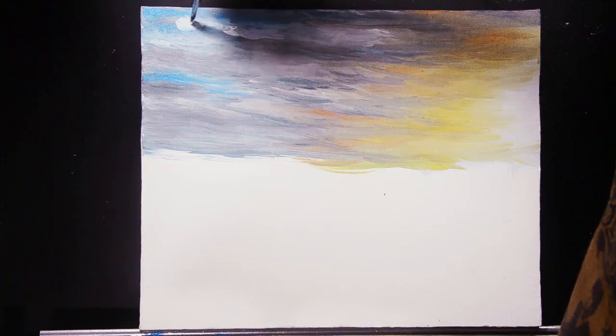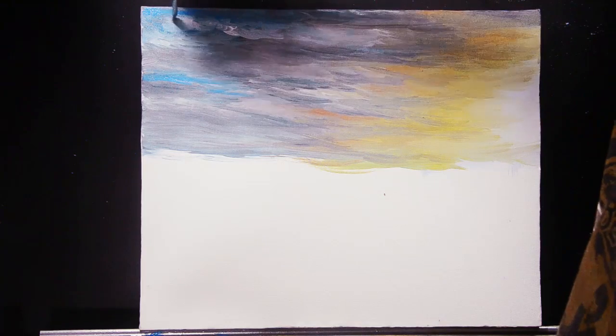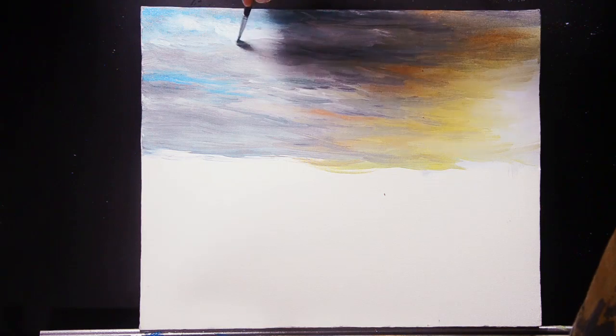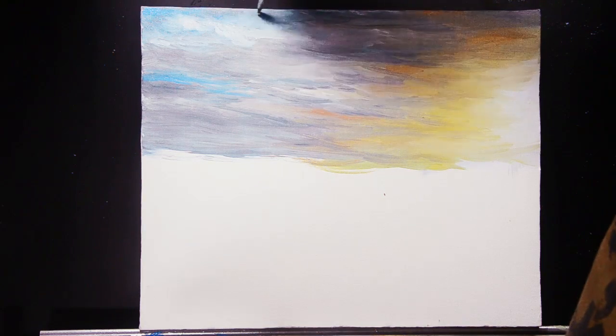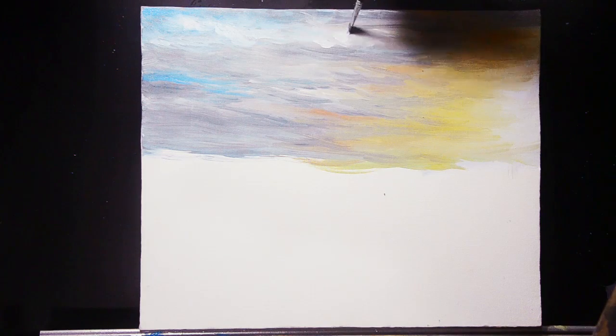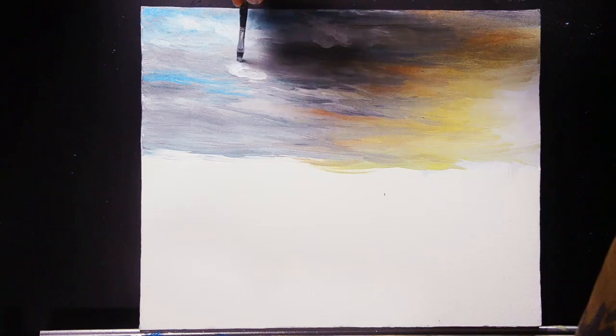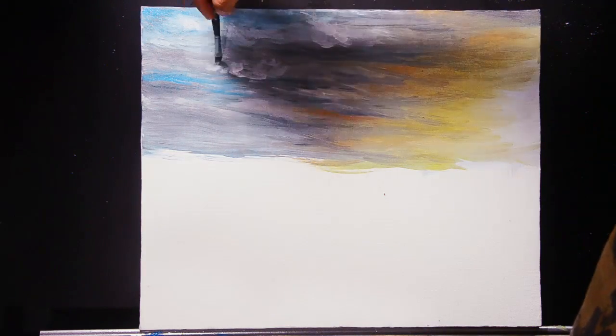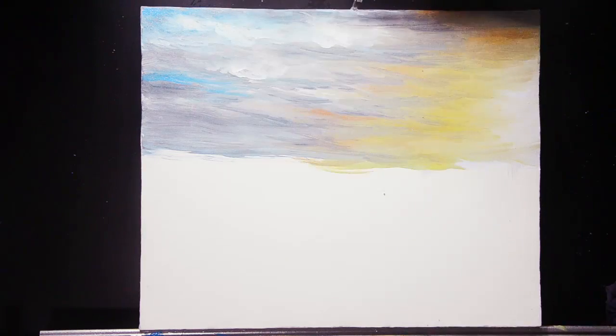Use circular brush strokes so that it will create a nice effect for the clouds. So these are my clouds that are affected by the lights coming from the sun. That's why I'm going to add more light color. This one also here.